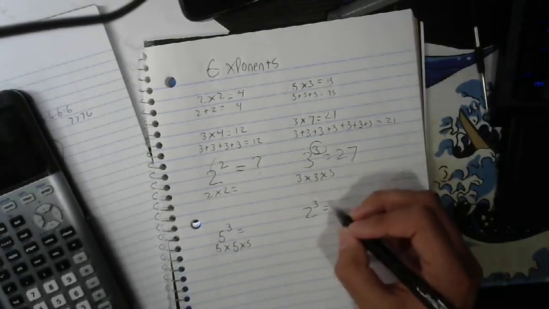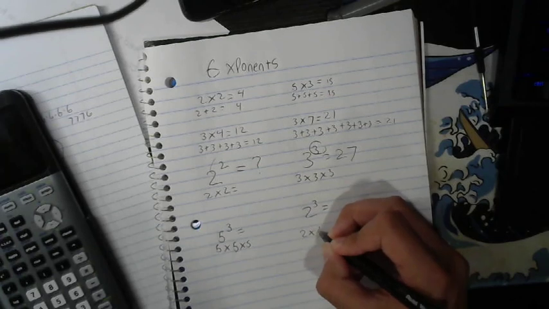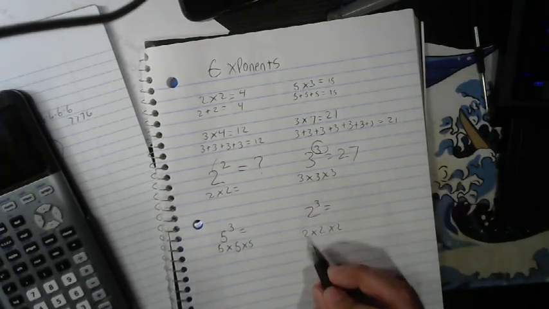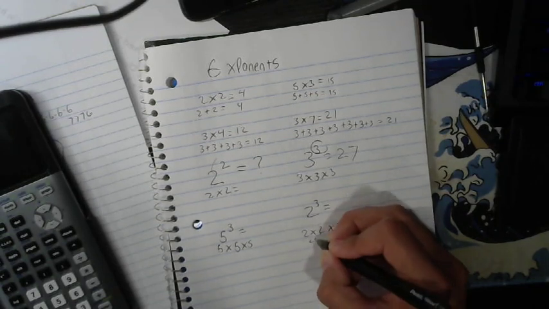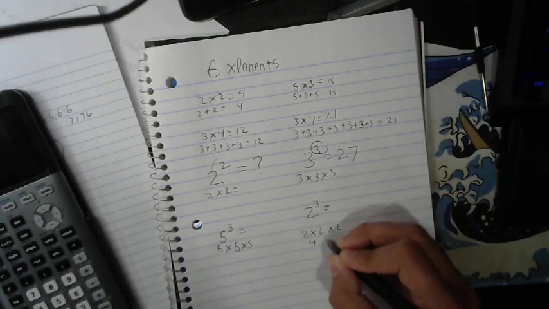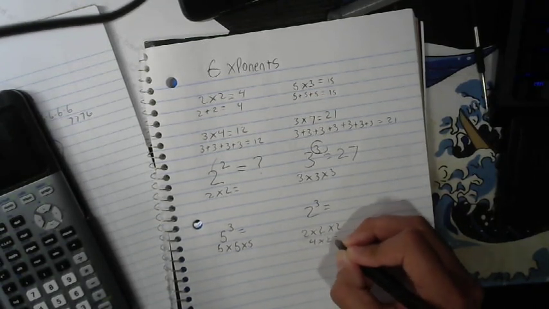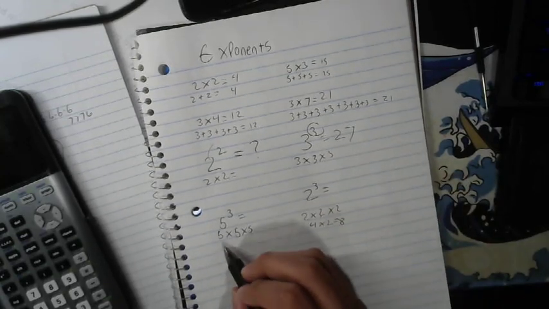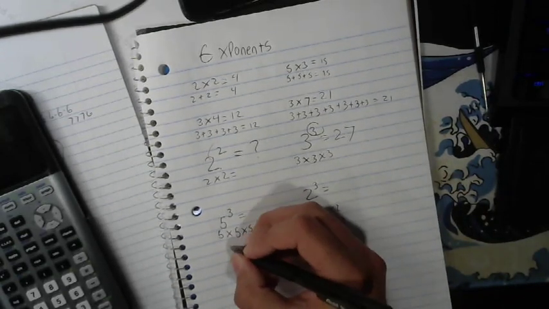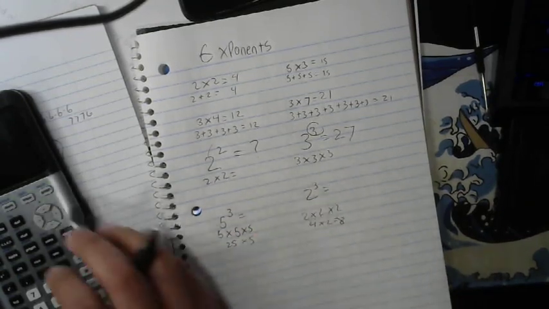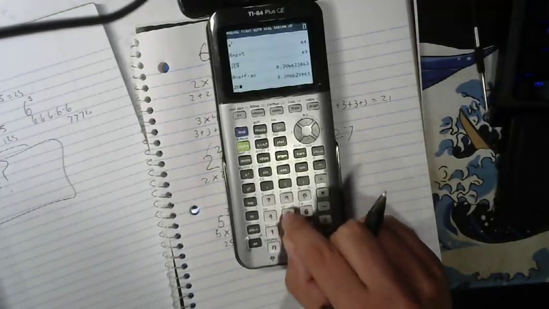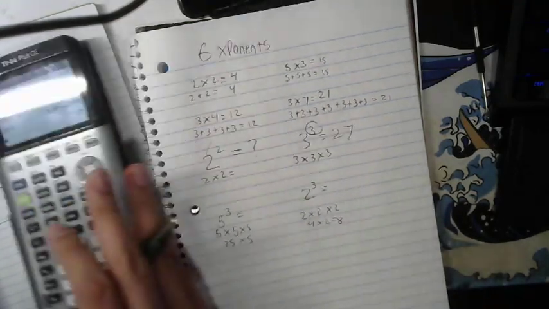So it's the same thing with this one right here. 2 times 2 times 2. 1, 2, 3, this is 2 to the third power. 2 times 2 is 4. And then 4 times 2, the remaining 2, is 8. Now let's do this one. 5 times 5 is 25 times the last 5. And if you can't do that in your head, 25 times 5, that's 125.